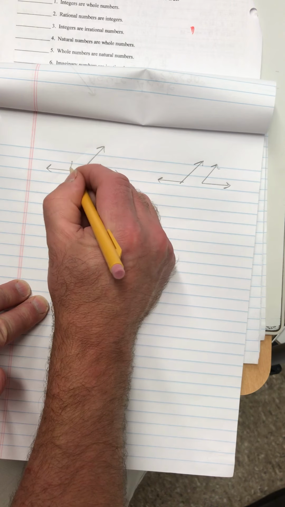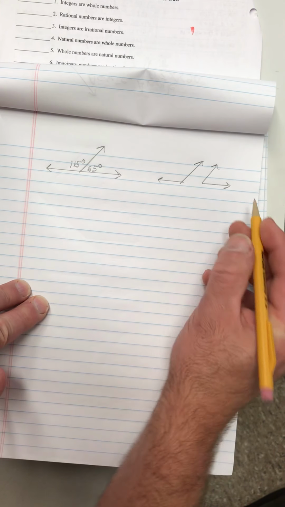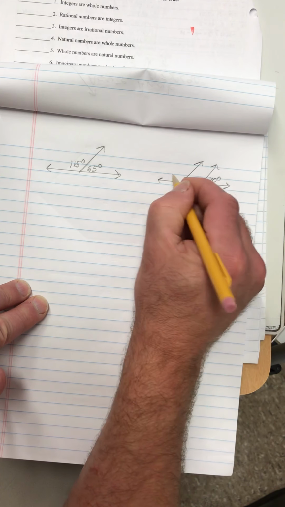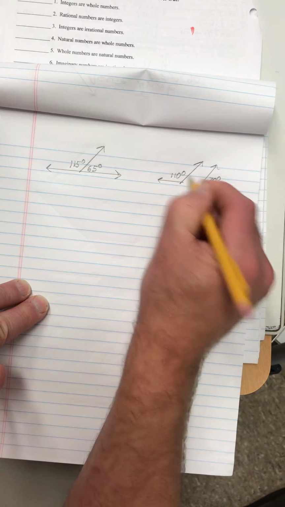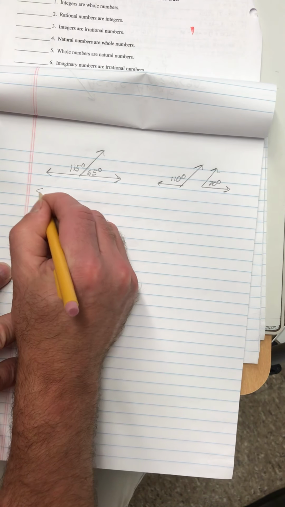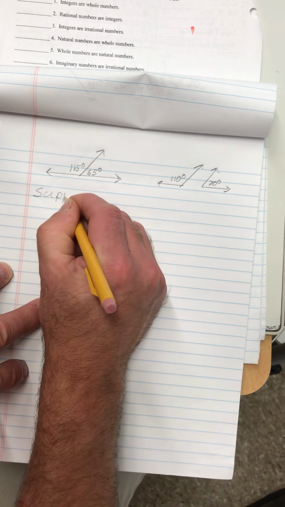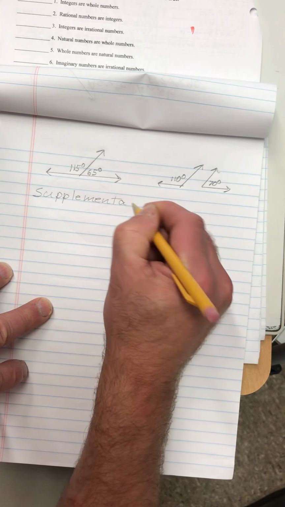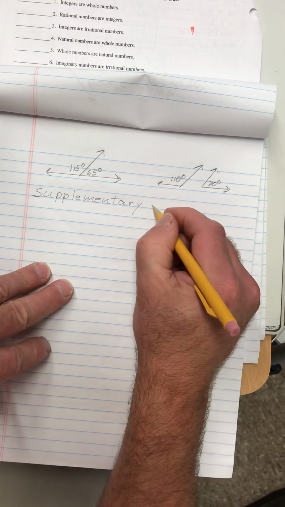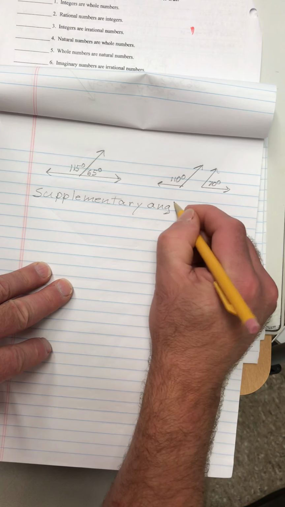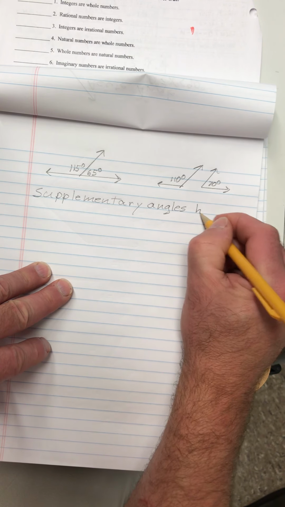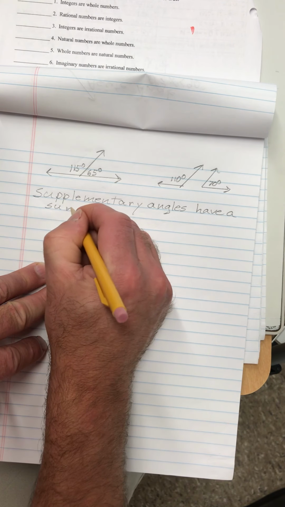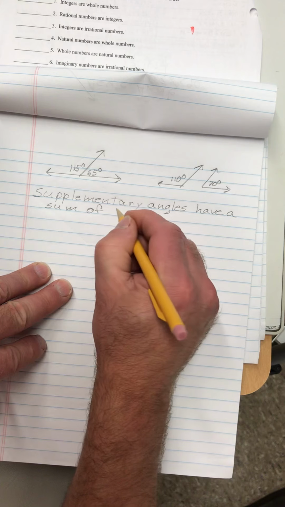This would be 115. Or if this was 70, this would be 110. Okay? So supplementary angles have a sum of 180 degrees.